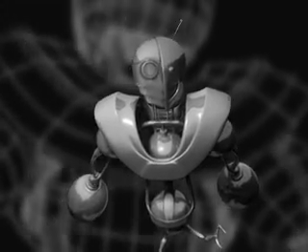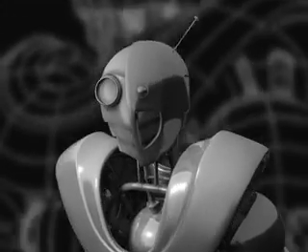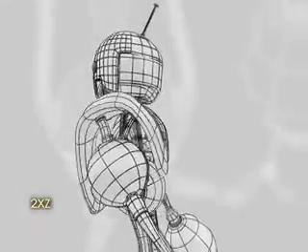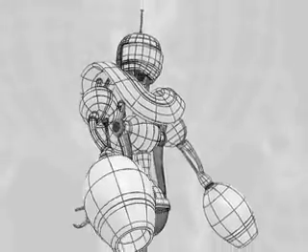Finally, the 2XZ robot was built for an animation and compositing test, during which it was going to be integrated into filmed footage as it hovered down a crowded street reacting to its environment.